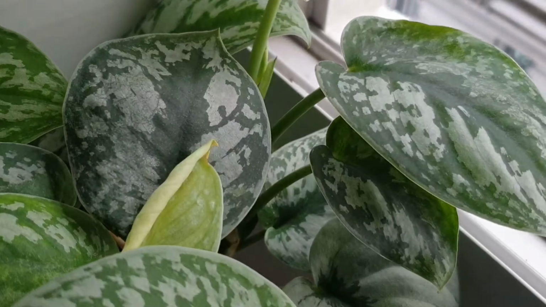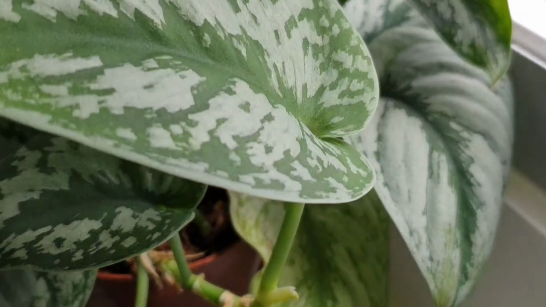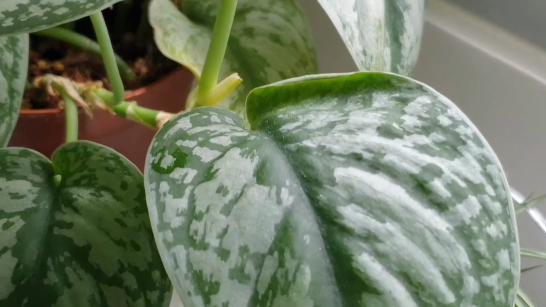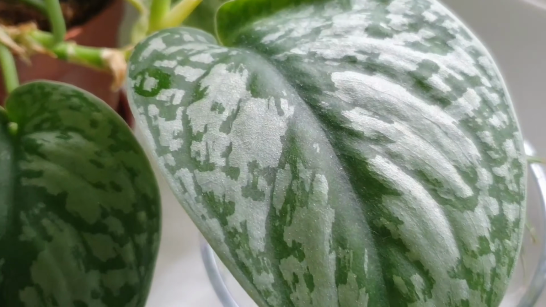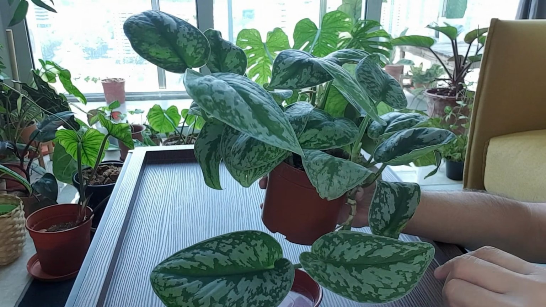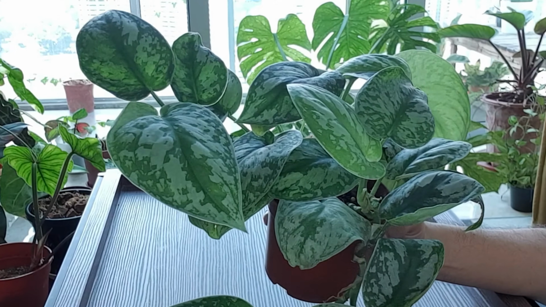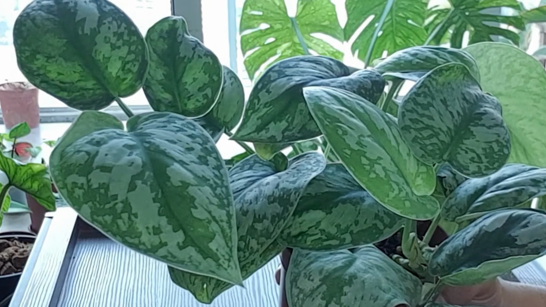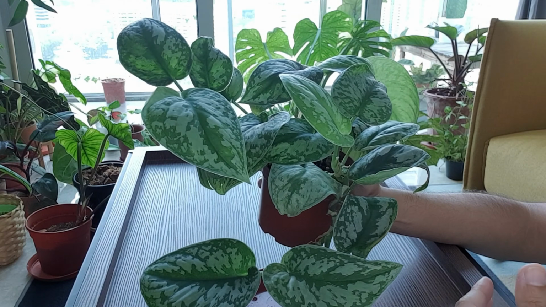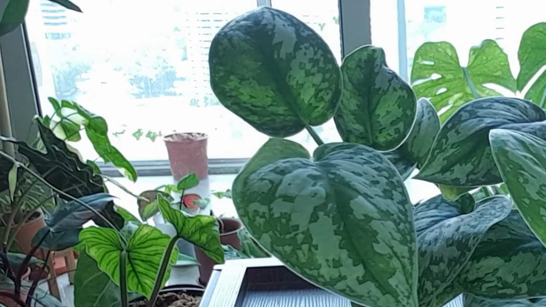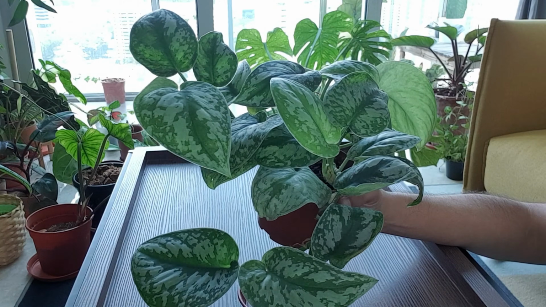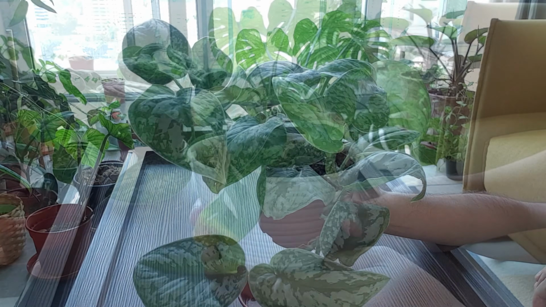It has more robust growth now, more leaves, and bigger leaves as well. So even though this plant can survive in dimmer light conditions, I think it really thrives with brighter indirect light. Definitely you can't place this under direct sun.